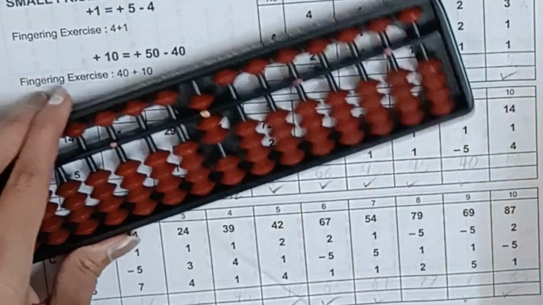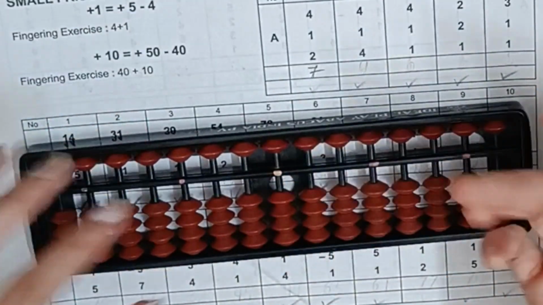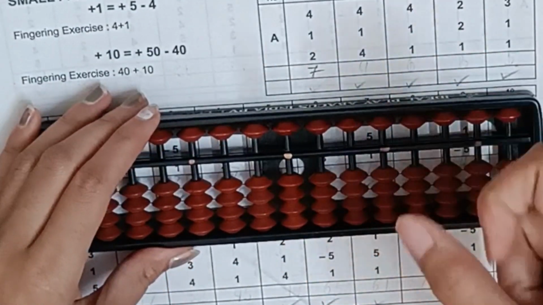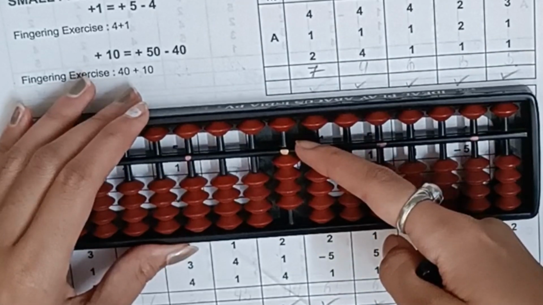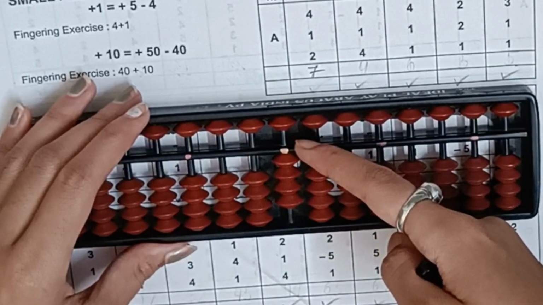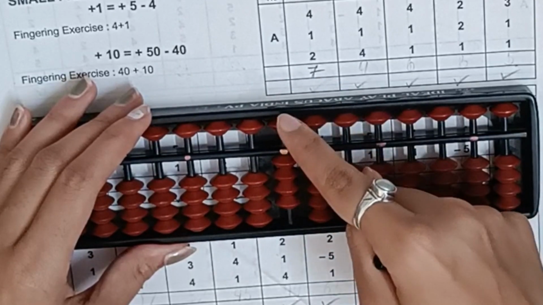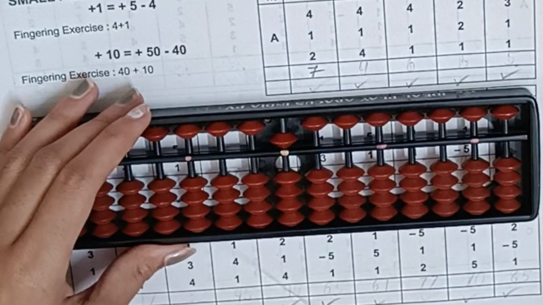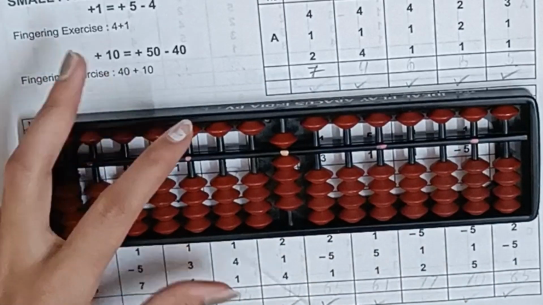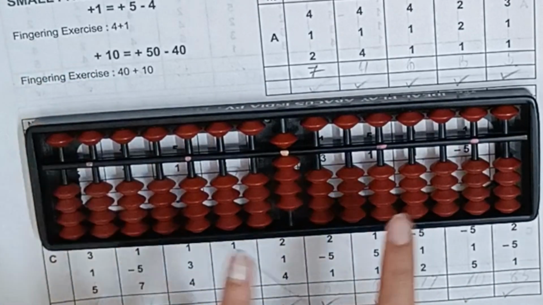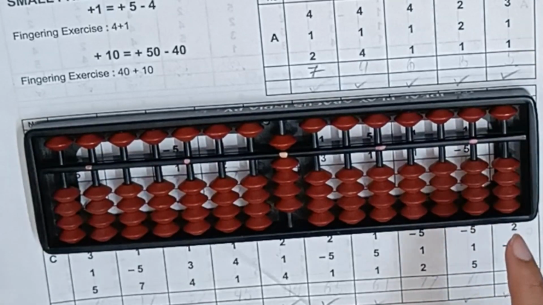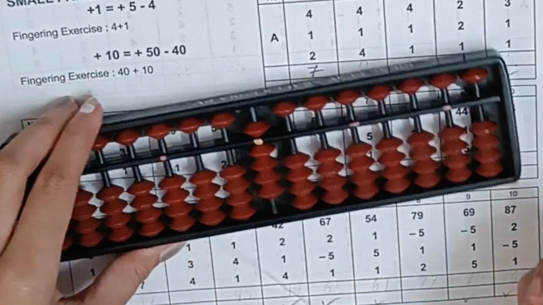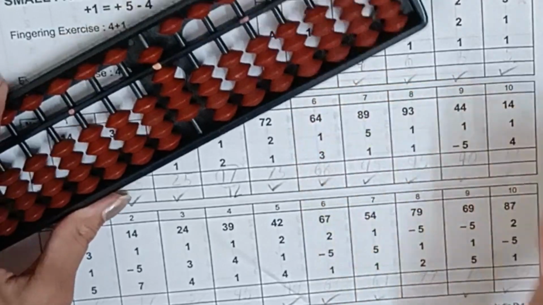I wanted to tell you, I'll tell it at the end. 4, 1, 4. This is your 4. Again 1. 5 is free. Use small friend formula. What is the small friend formula? Add 5 less 4. Again 4. What is your answer? 9. If you are unable to read this abacus bead, then see my first two lessons in which I have taught you translation of beads to numbers and numbers to beads.